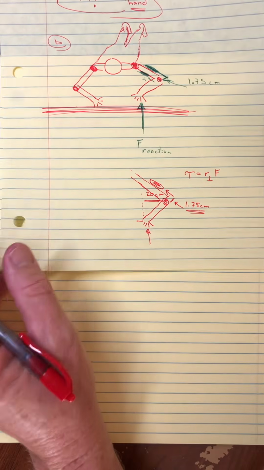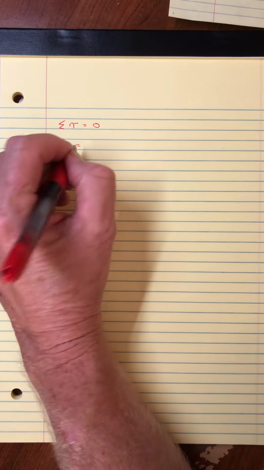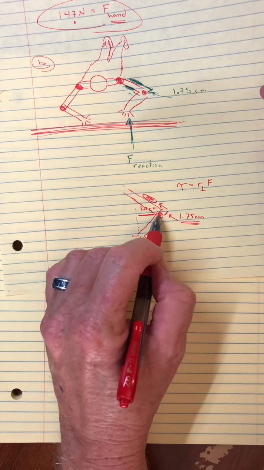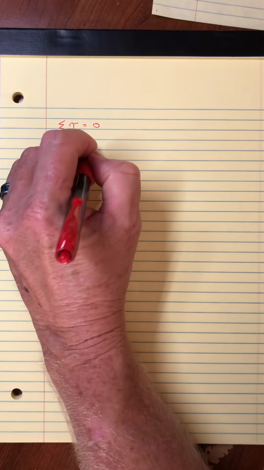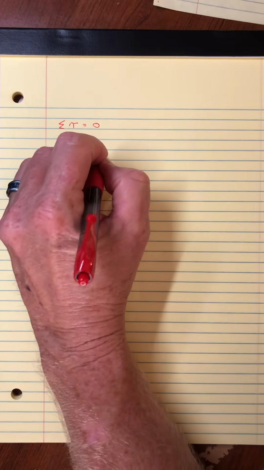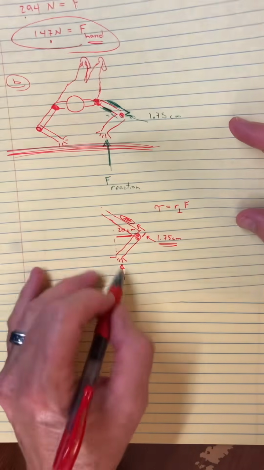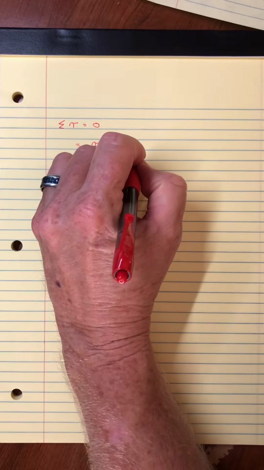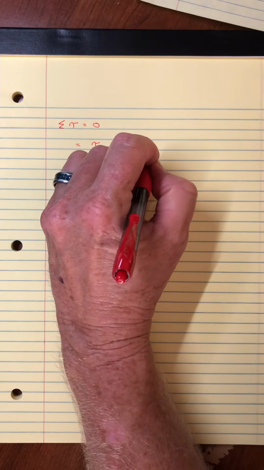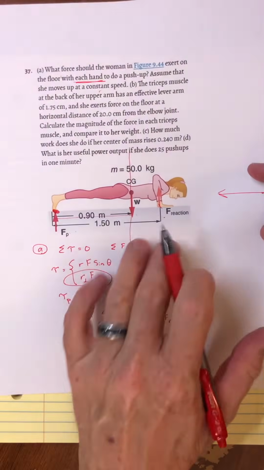So let's use the second condition of equilibrium, that the sum of the torques equals 0, to analyze this. Calculating this at the elbow joint, I would have a torque from the tricep, which I'll call T, and I would have a torque coming from the floor, which I'll just call the reaction, like they did, okay?